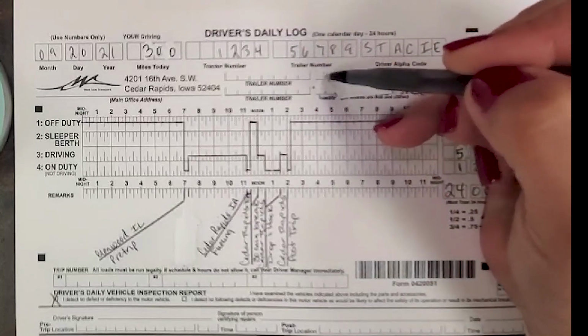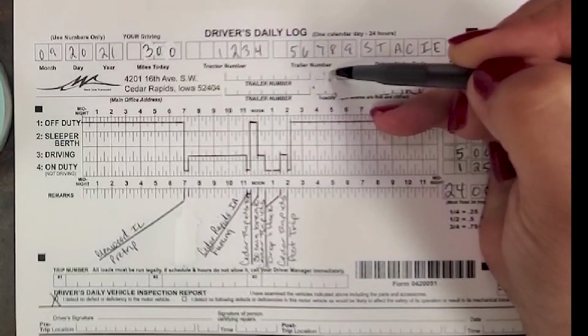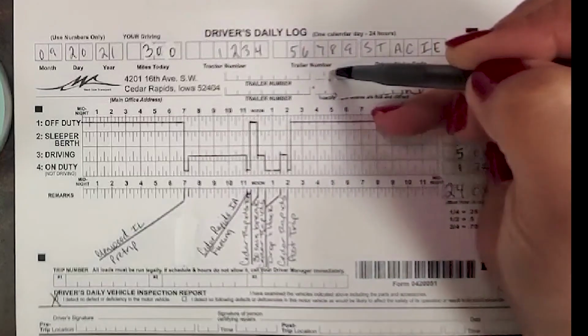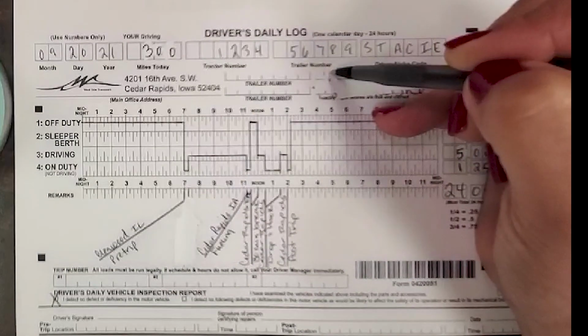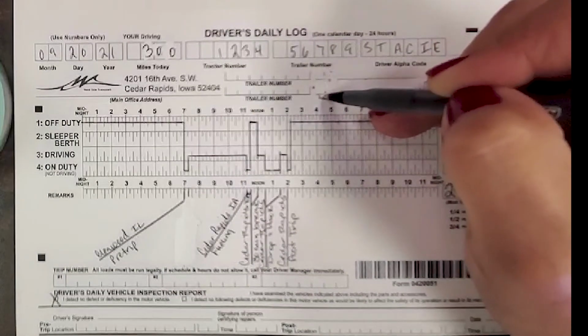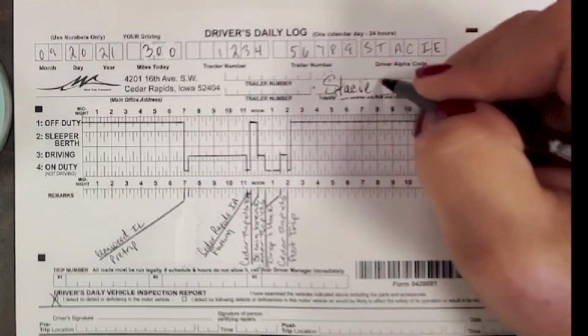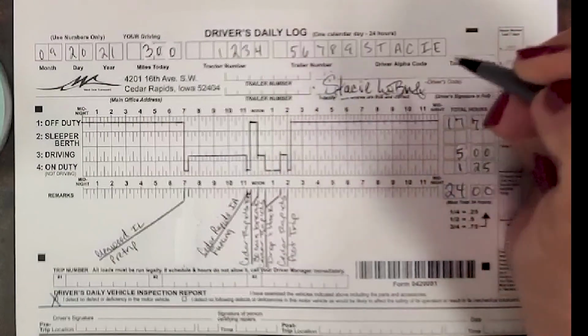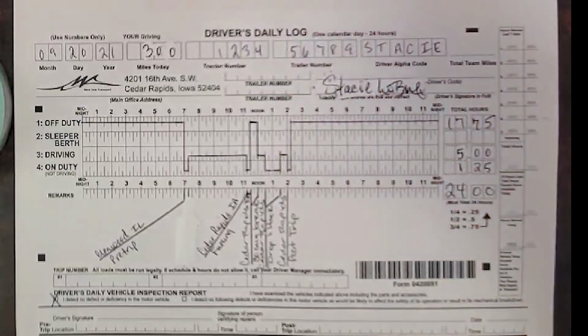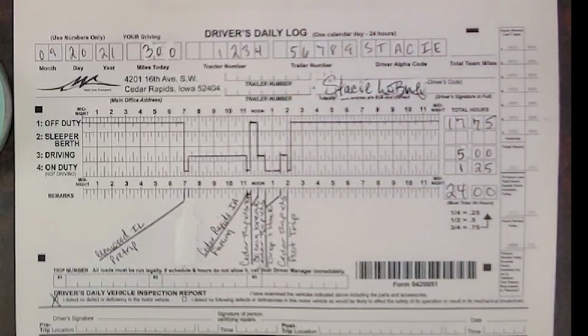So there's 2 lines here. The first line says to print the name of your co-driver, so you'll never print your name or anyone else's name there. It's the line below it that says I certify these entries are true and correct. And that's where you will sign to make your log legal. And now your log is complete, and that is how you do a paper log.